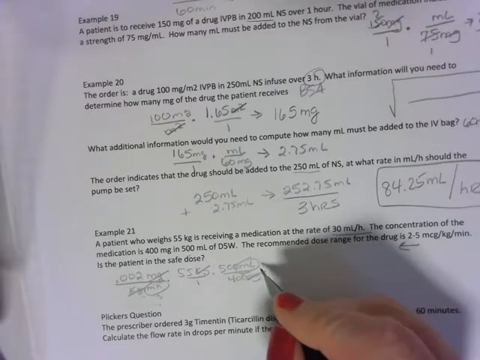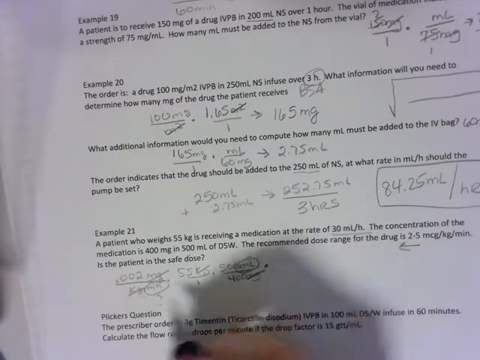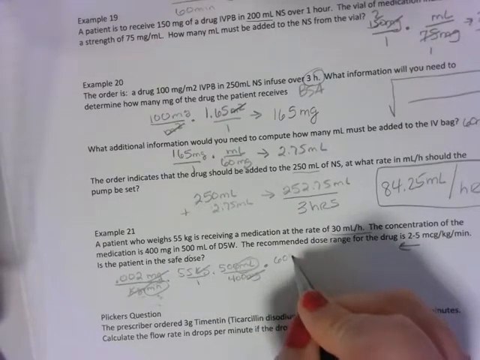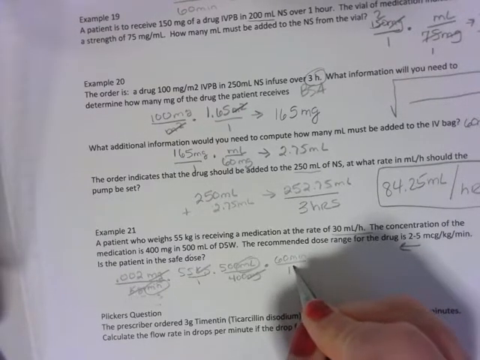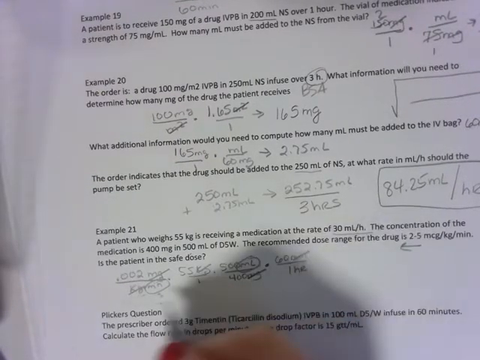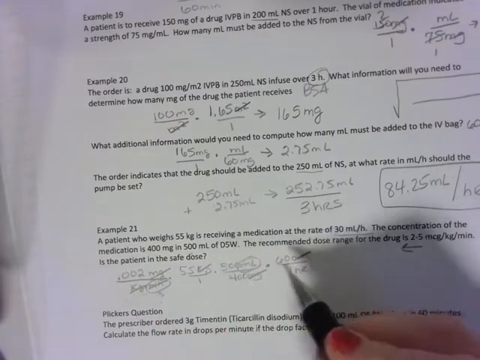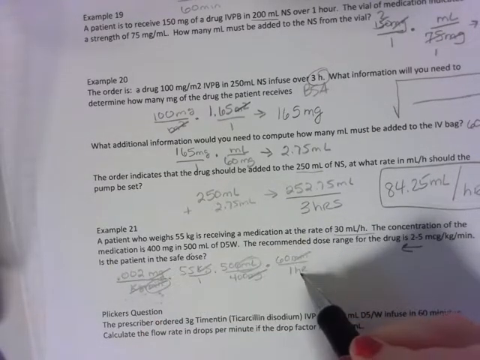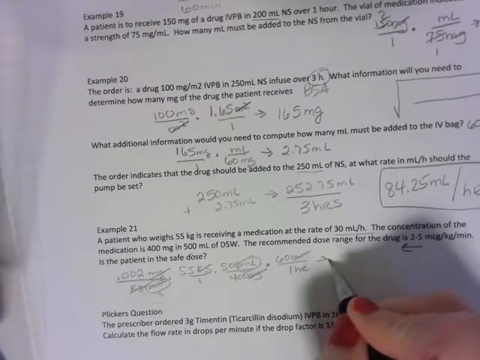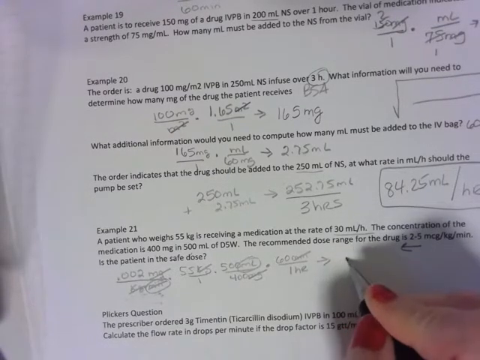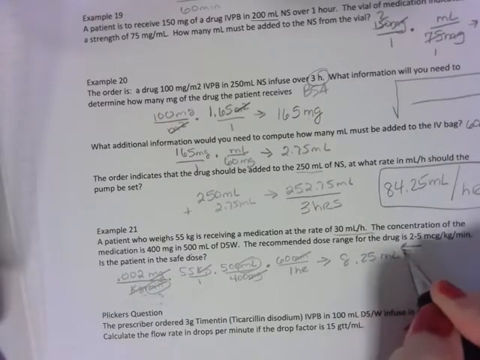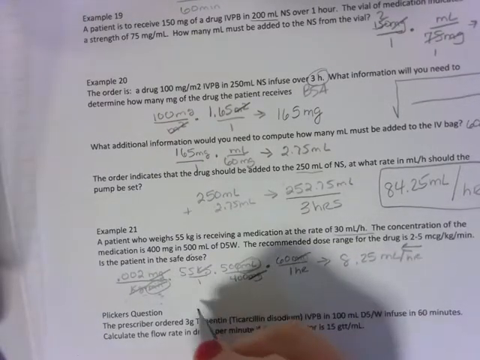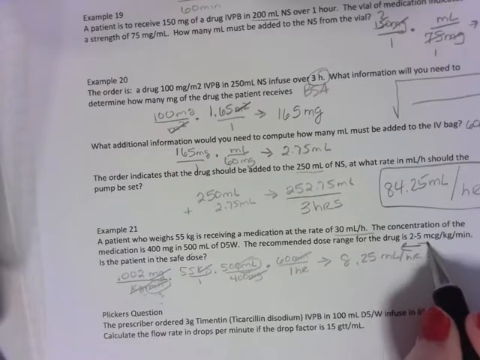So I'm going to multiply this by 60 minutes times 1 hour. Minutes, minutes. So now I have mLs per hour. Do that multiplication, I get 8.25 mLs per hour. Now I'm going to do the same thing, but I'm going to do it for 5.